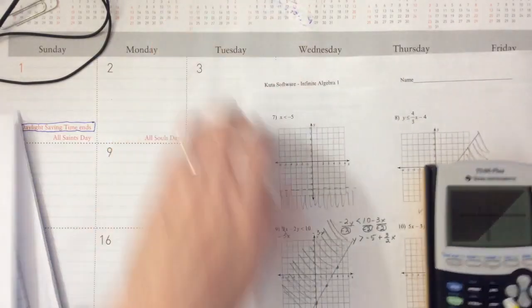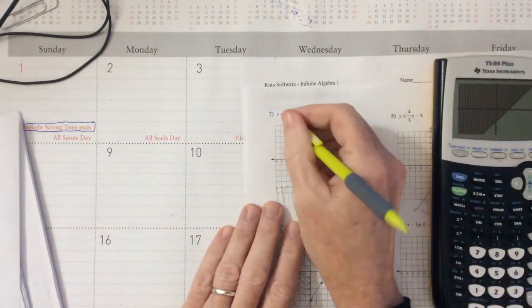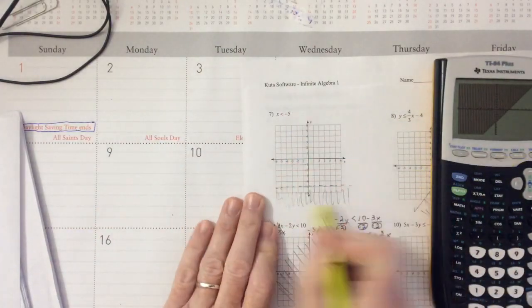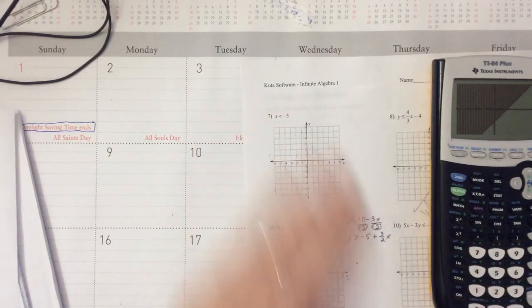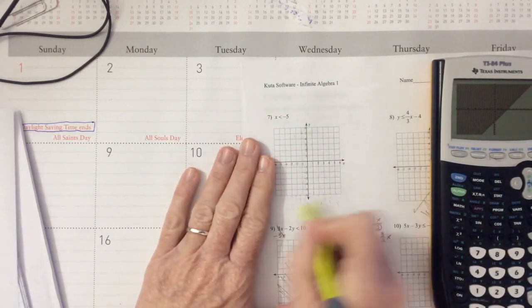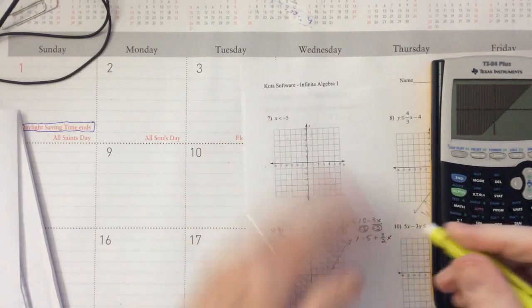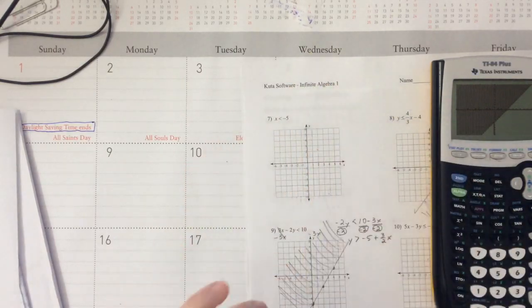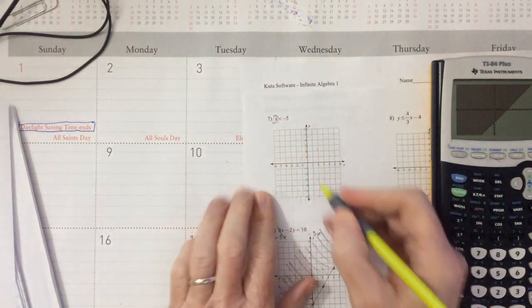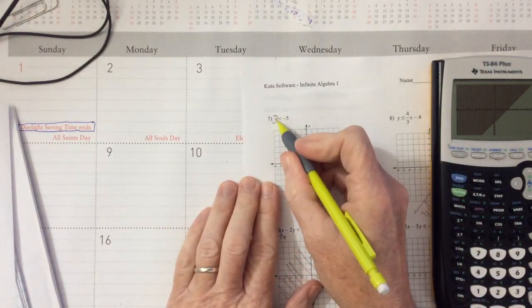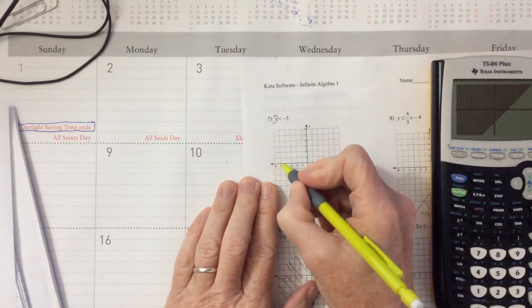I want to go back to 7 real quick because I made an error because I was looking at this as I was doing the other problem. And because they keep using the y-intercept is -5, I did not realize this is x. This isn't y equals, this is x. So they're telling us x is less than -5.